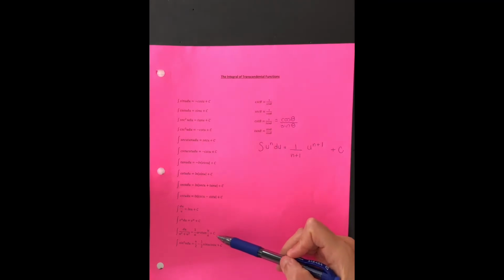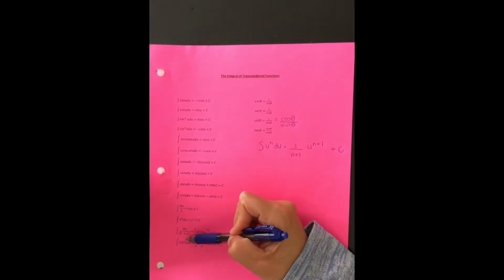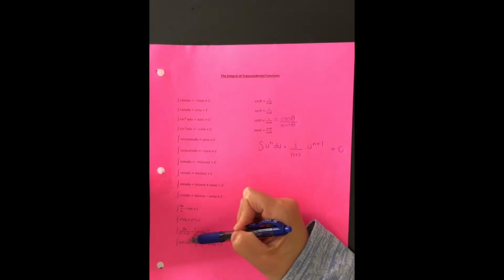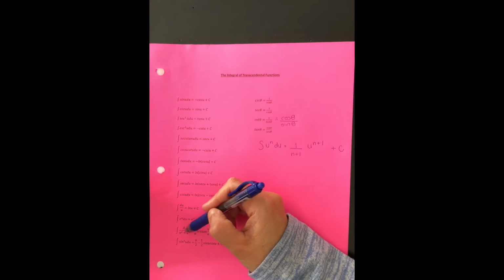Hi, welcome back, class. In this video, we're going to look at this formula, which is the arctangent formula. Take a look at the form here of the integral. In the denominator, you have the variable u squared added to some constant. The numerator is du.